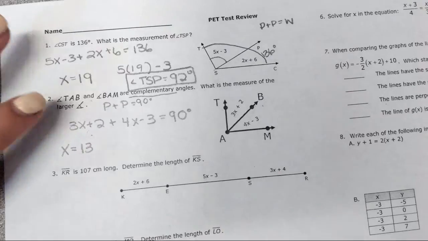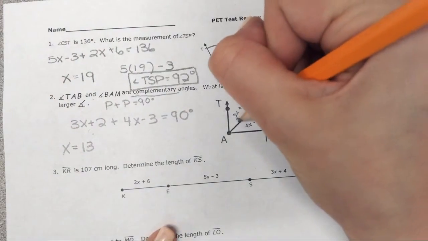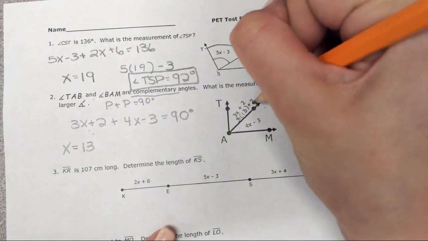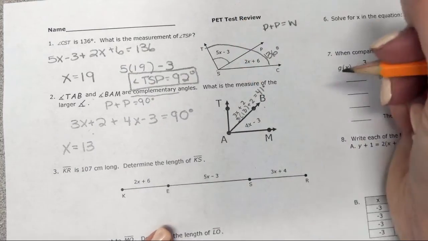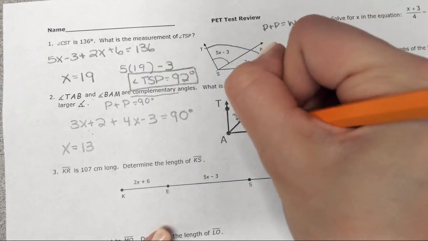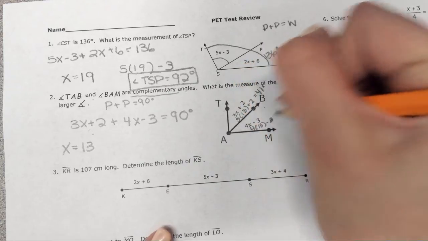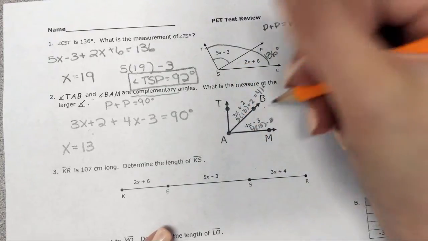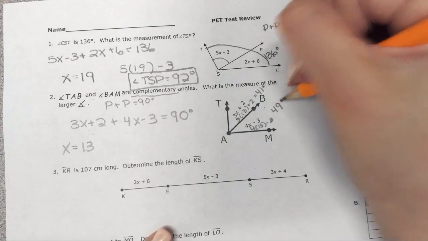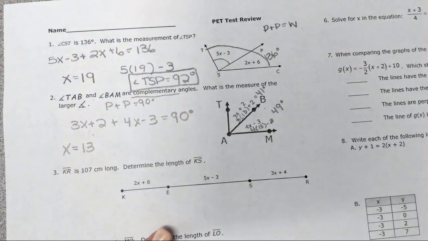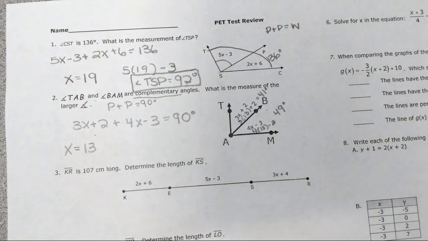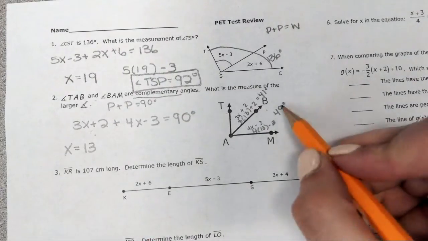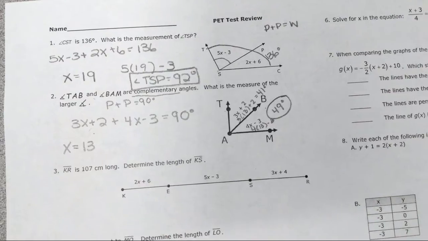So we're going to plug in our x. 3 times 13 plus 2 is 39, so 41. 4 times 13 minus 3, 52 minus 3 is 49. I could also double check myself: is 41 plus 49 equal to 90? Yes, it is. And the larger angle is this 49 degrees. That is your answer.